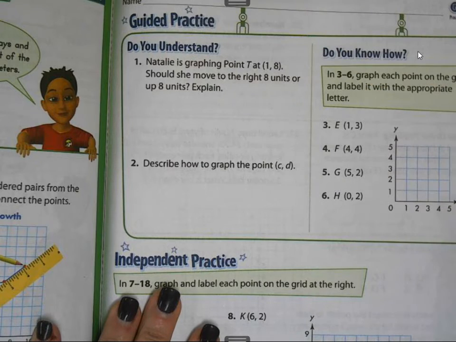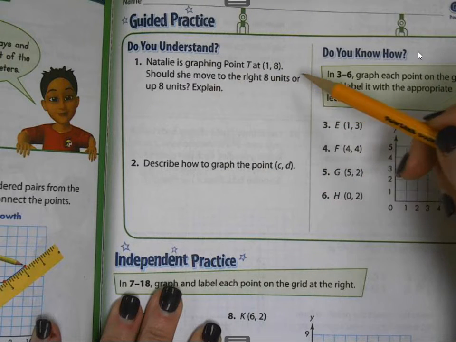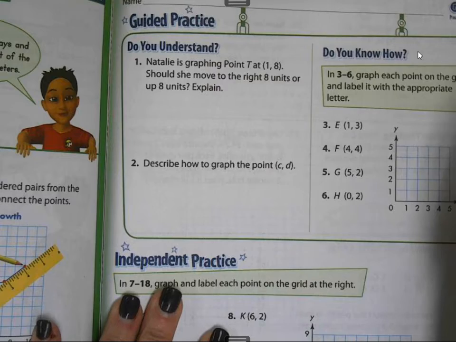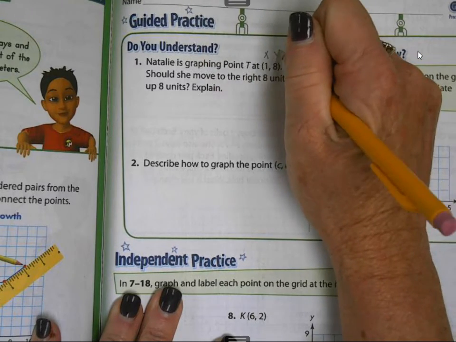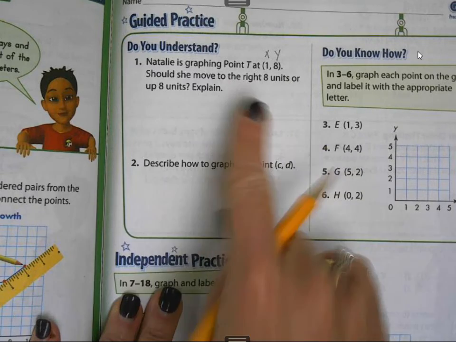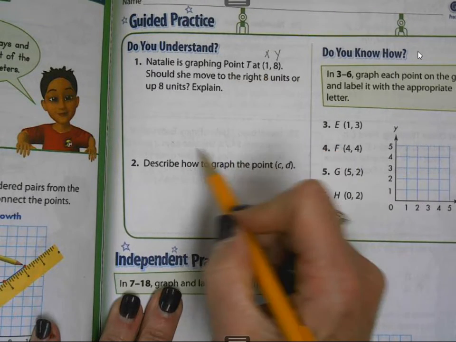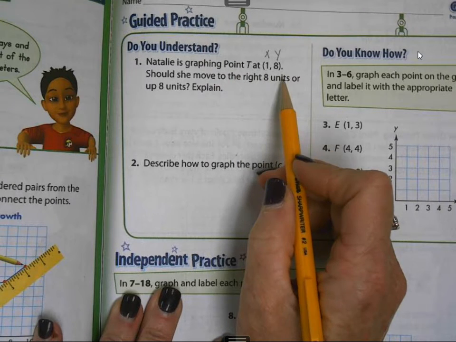All right, number 1, Natalie is graphing point T at 1, 8. Should she move to the right 8 units or up 8 units? Explain. All right, let's think about it. We've got the first number is the x value and the second is the y. So think about that little trick I taught you. Start at the origin. You're going to run on the x to 1 and up to 8. So what are we doing first?